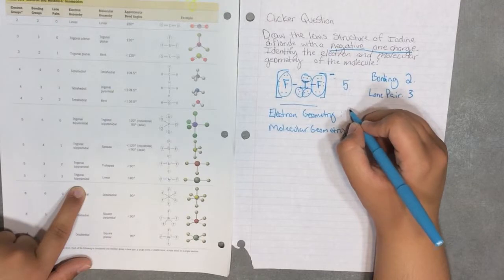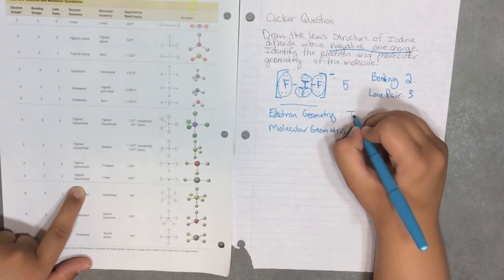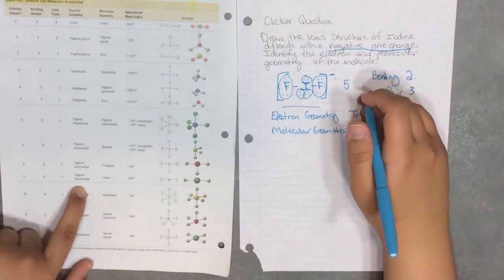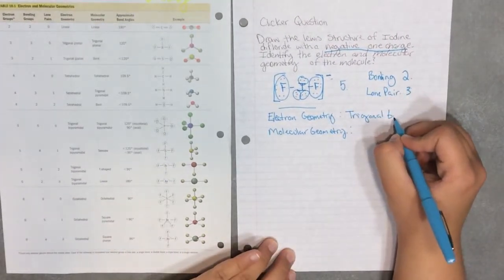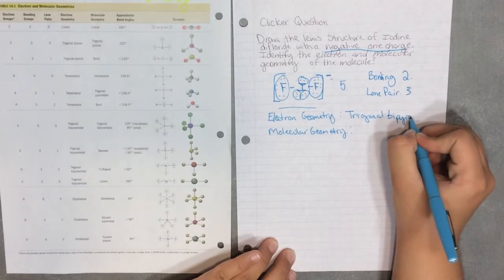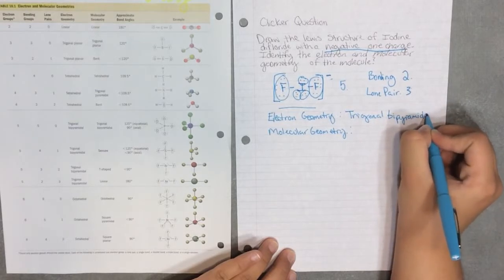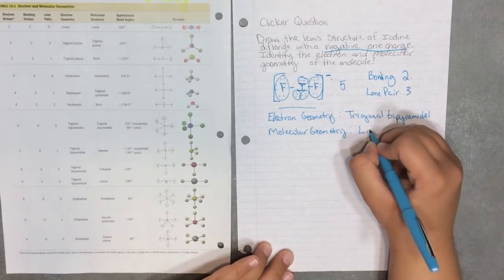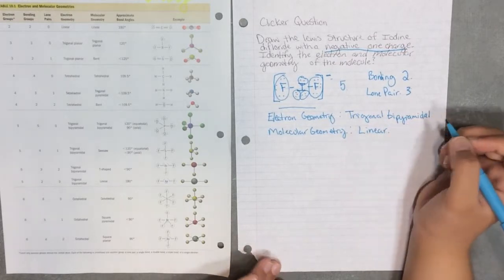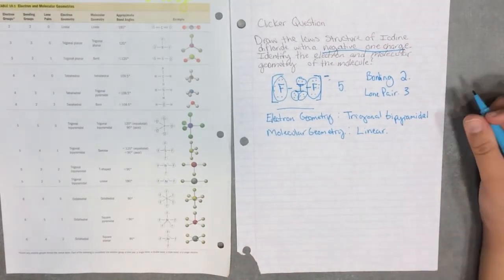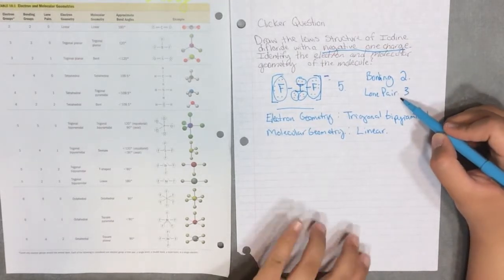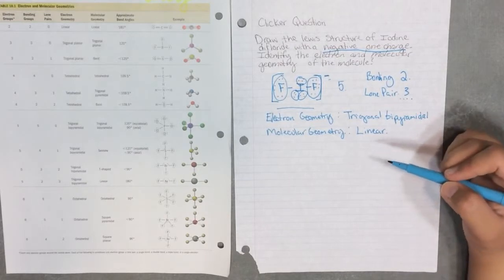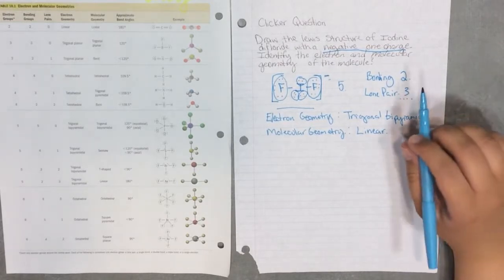The electron geometry is trigonal bipyramidal. However, you'll notice that the molecular geometry is indeed linear, showing that the lone pairs, how many lone pairs there are, do affect and change the molecular geometry.